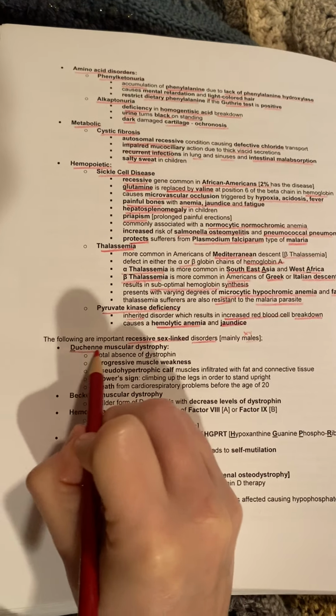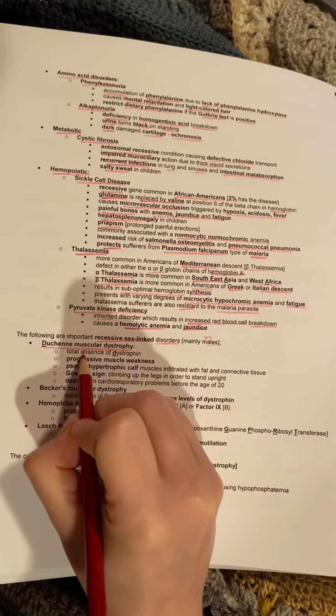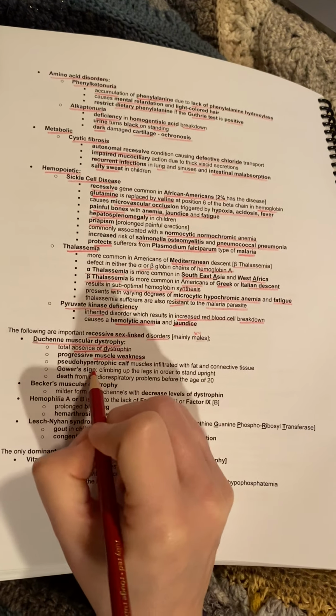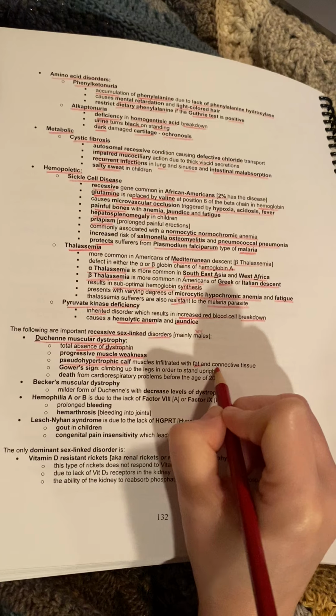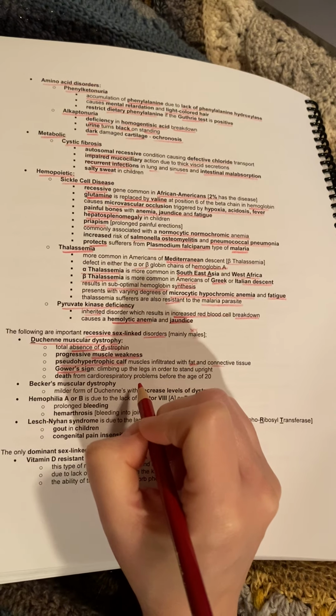Duchenne muscular dystrophy. Can we see this? Oh, there we go. Absence of dystrophin, progressive muscle weakness, pseudohypertrophic calf muscles infiltrated with fat and connective tissue, Gowers' sign, climbing up legs in order to stand upright.